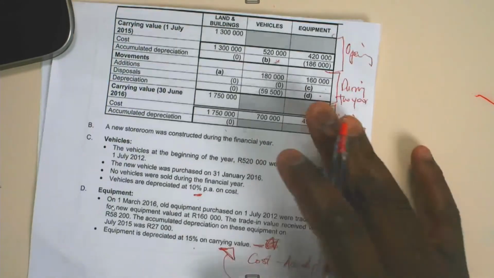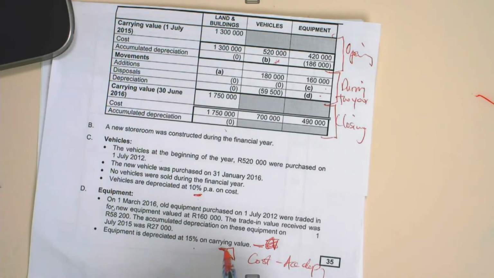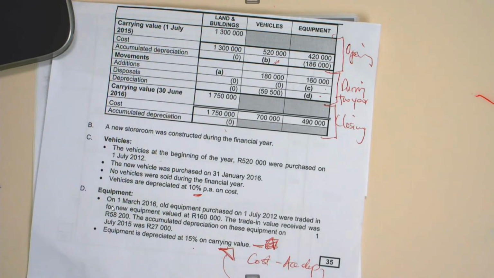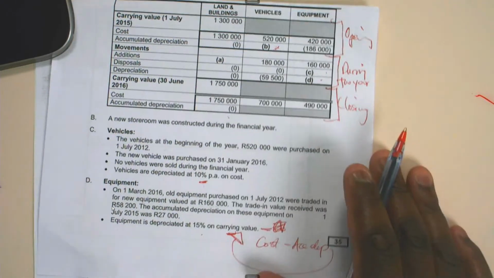Remember, with equipment we are using the diminishing balance method. We calculate depreciation on the carrying value. Now, let us start with old.